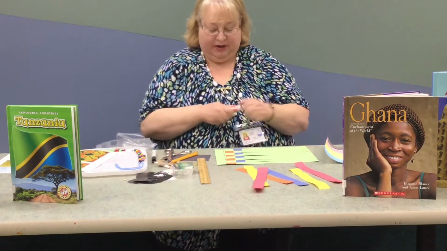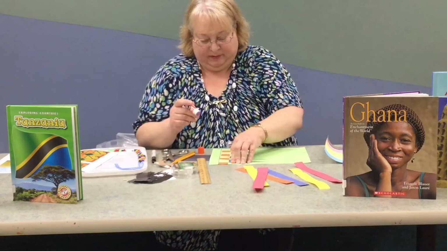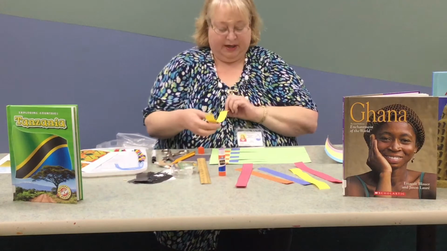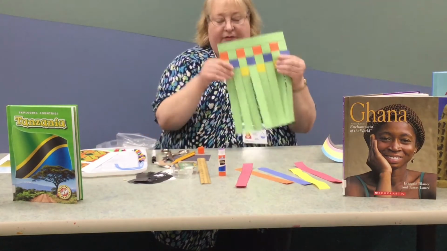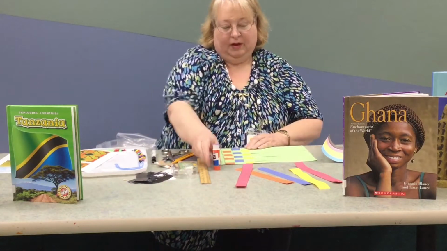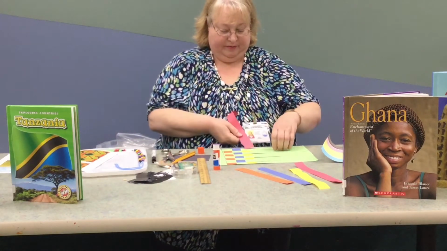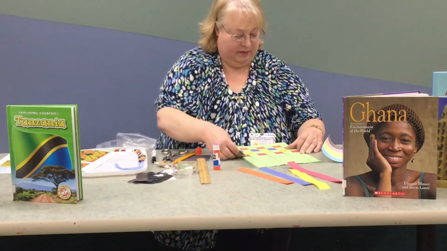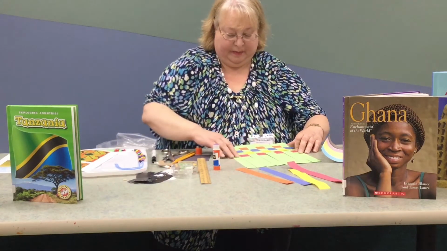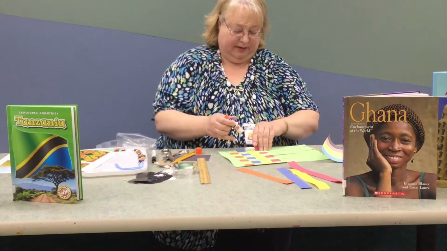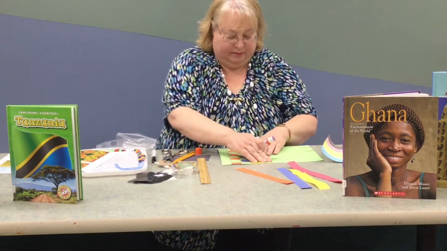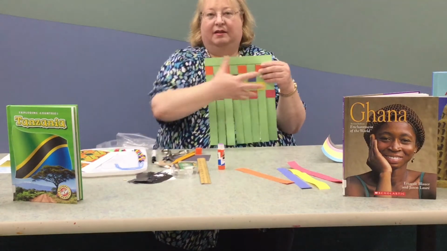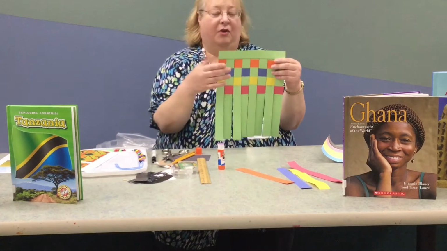And once again, we're going to glue down those ends. Next one, we're going to take yellow, and we've got our yellow in. We're going to glue down those ends. One last color, which is our red. Okay. Down a little bit. And once again. When I think about patterns, it's a group or a section that repeats itself over and over.